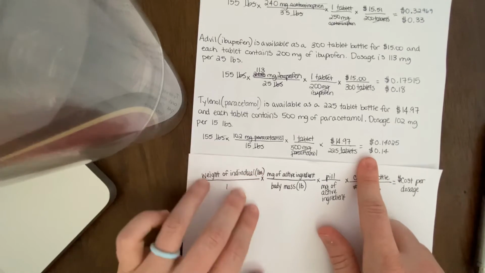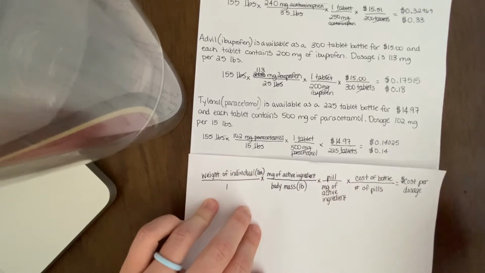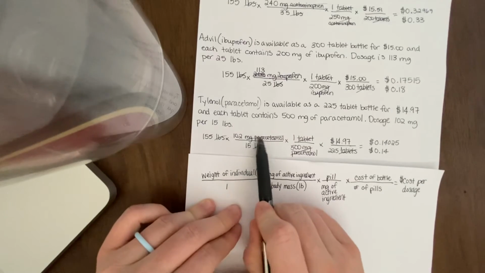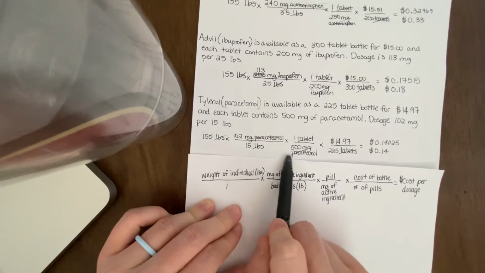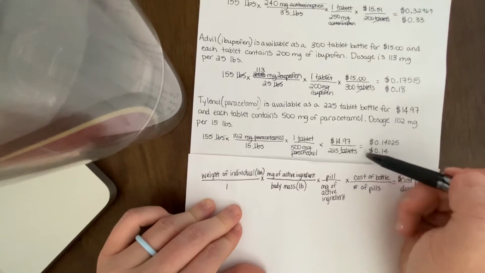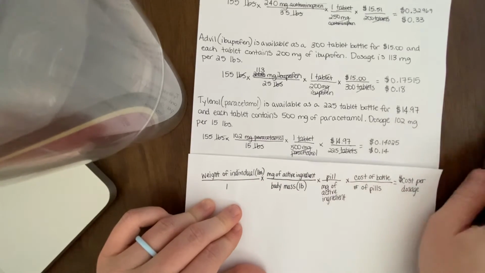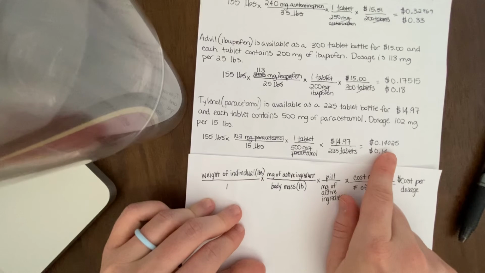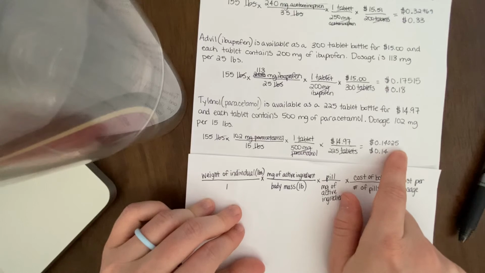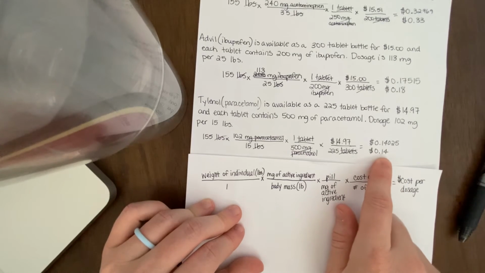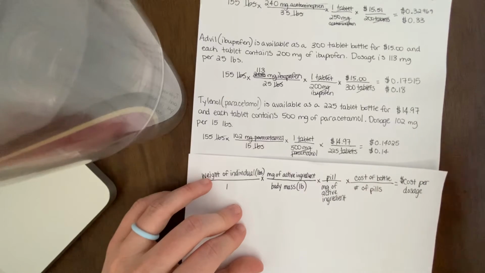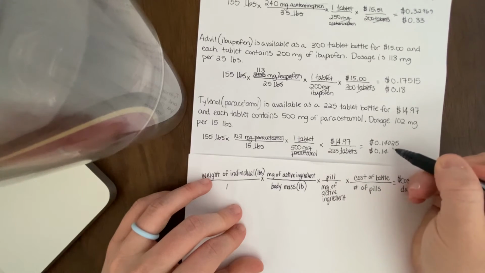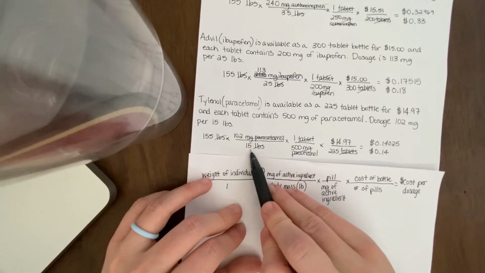You plug those in, multiply across the top, multiply across the bottom, and divide, and we have a dollar amount of 0.14025, which rounds to 14 cents, because that is the significant figure amount we're looking for.